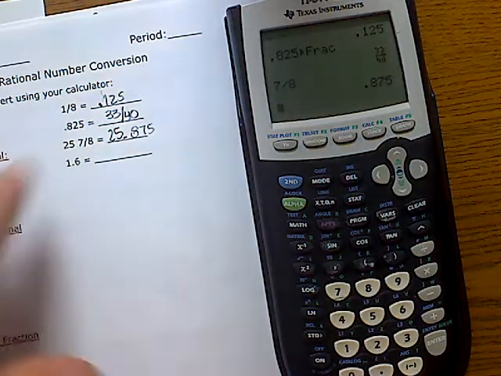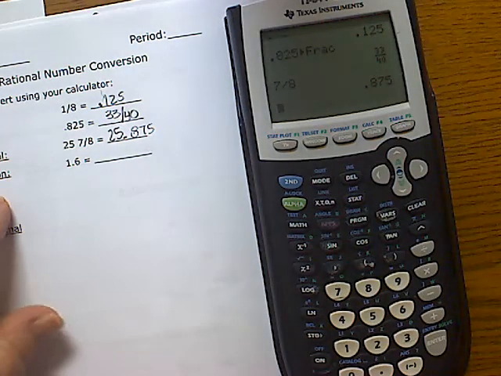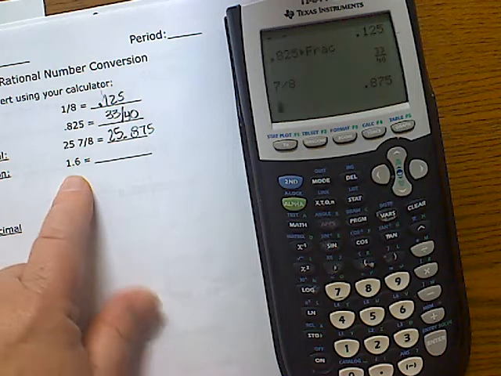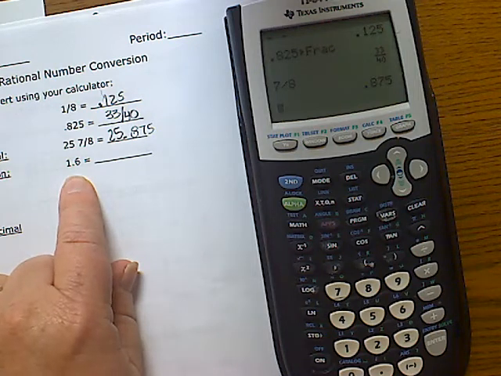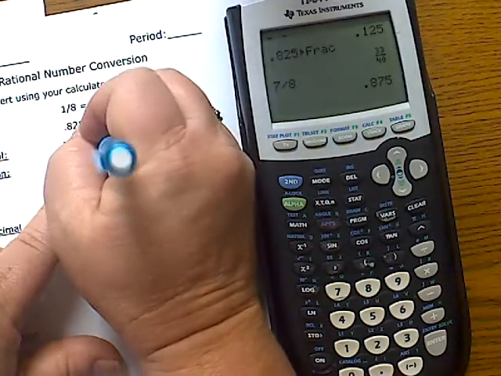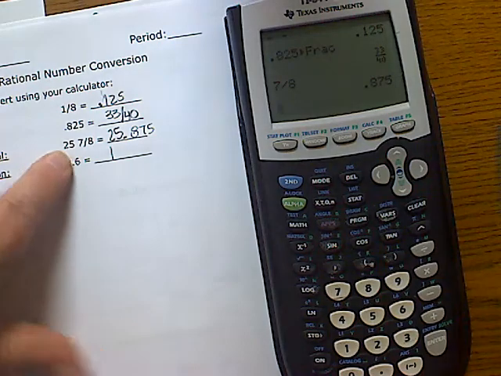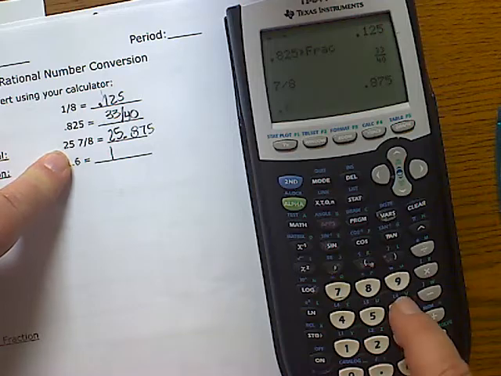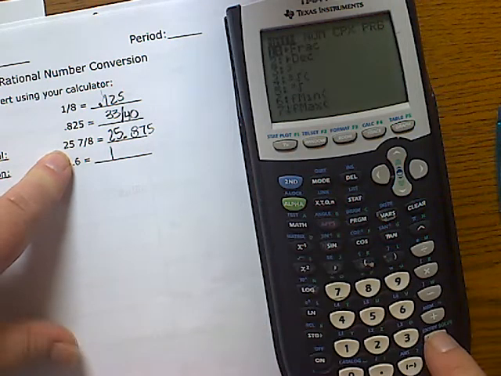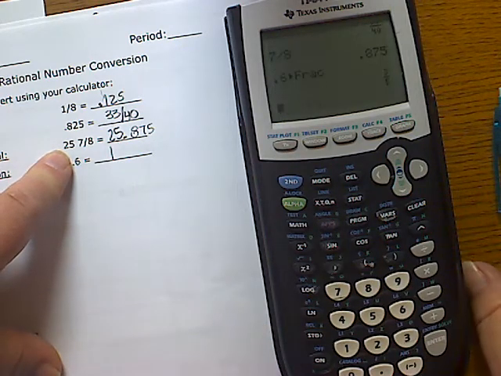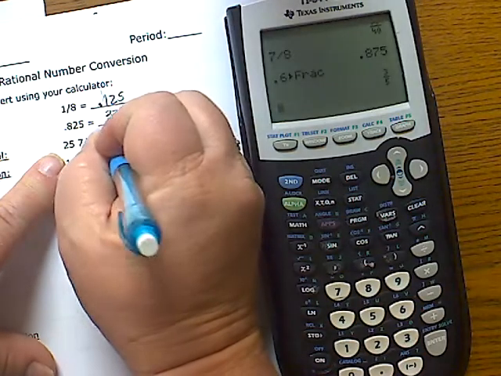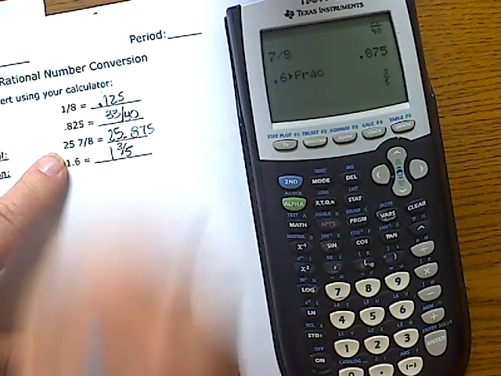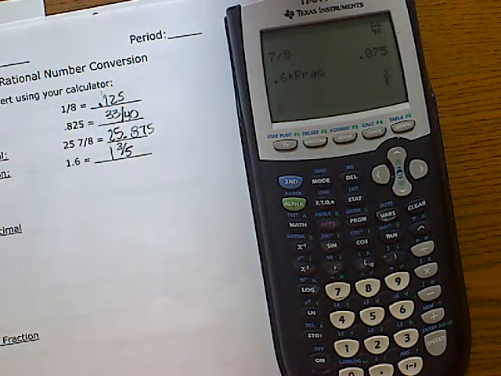Okay, a mixed number decimal to a fraction. Okay, so I got 1.6. All right, I'm going to write the whole number down again. And then I'm just going to deal with the parts, so I'm just dealing with a decimal and change it to a fraction. 0.6, math, enter, enter, and I get 3/5. Okay. So that's what we've done on the previous.